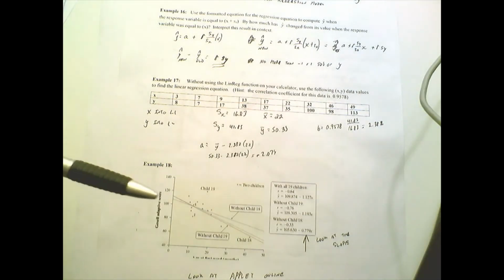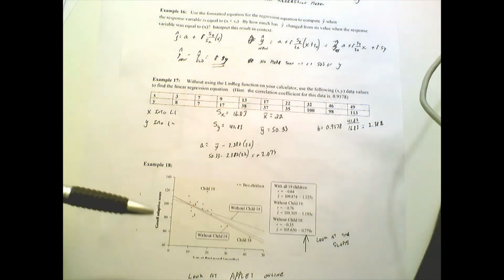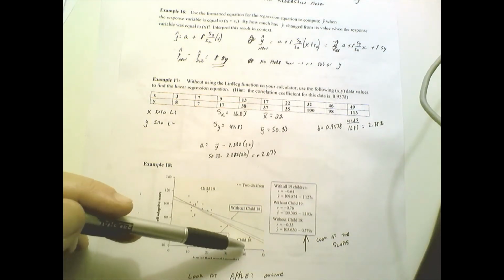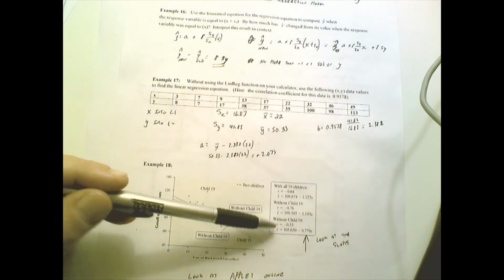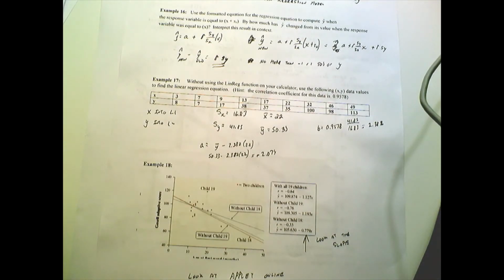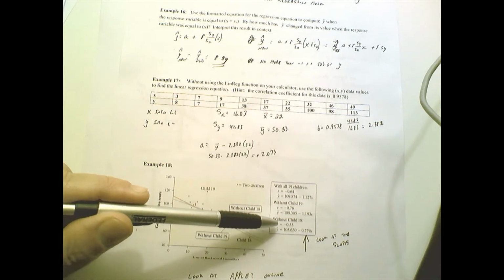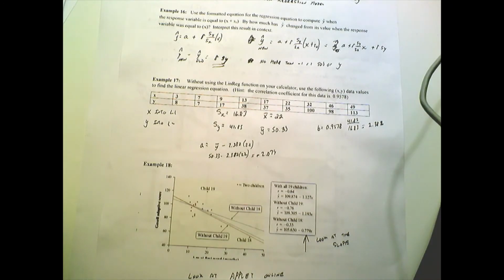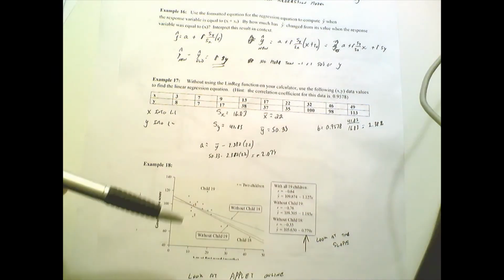So what's the point here? Just because you're an outlier does not mean that you are influential. You might not have a great impact on our regression line. Take a look at child 18, and what you see is a very significant change in the correlation coefficient. It's now gone down to what? A negative 0.33. We're hardly seeing any correlation at that stage. That's a very, very weak negative correlation.